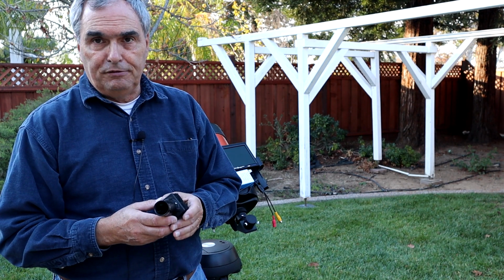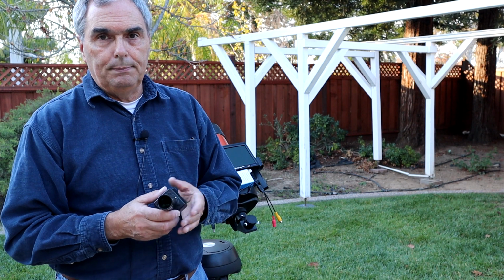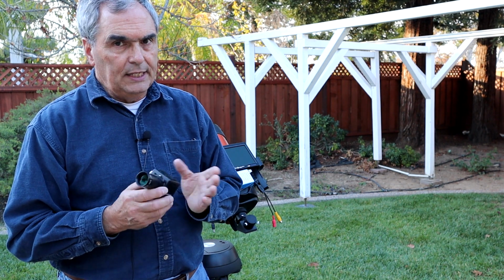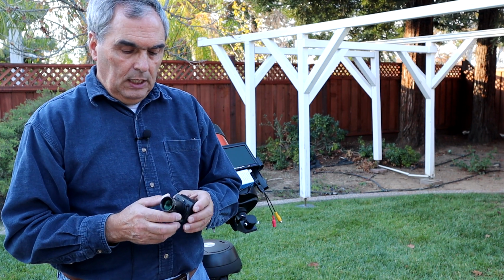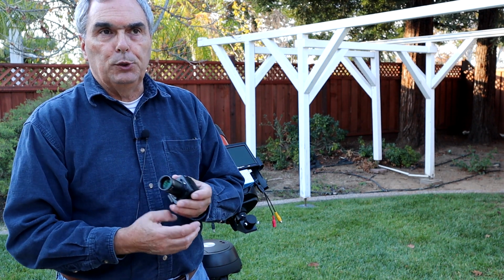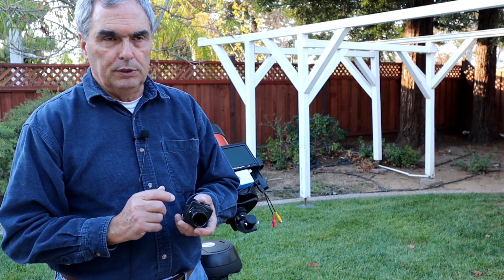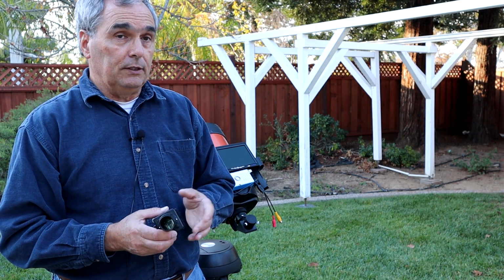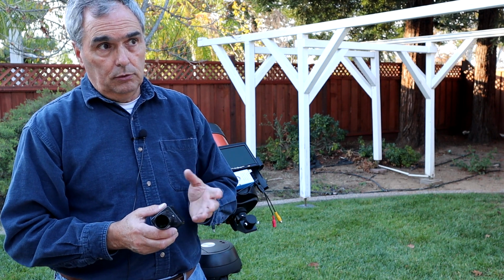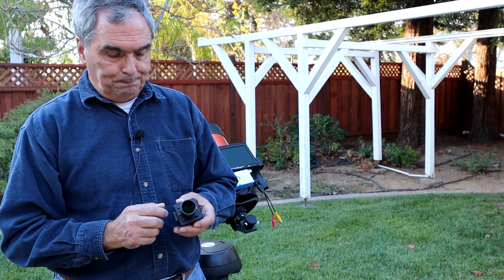So if you have a Schmidt-Cassegrain natively at f10, that'll bring you down to f5, which will speed up the camera, give you a bigger field of view, make it easier to find objects. If you already have an imaging Newtonian, then you're probably f5 or better. You won't need the focal reducer. And if you have a refractor, say f6 or so, you may not want to use the focal reducer.